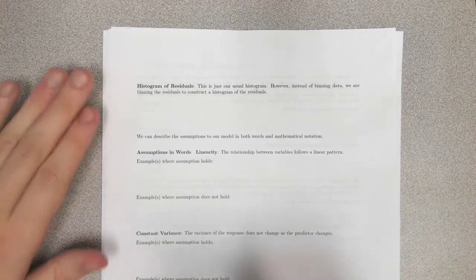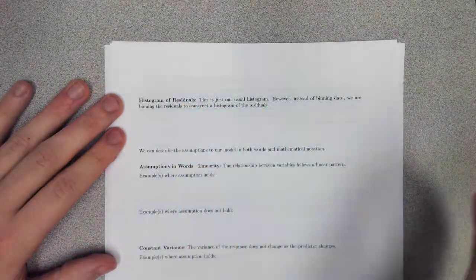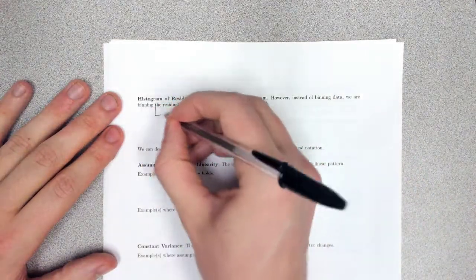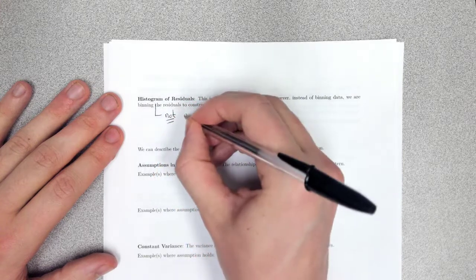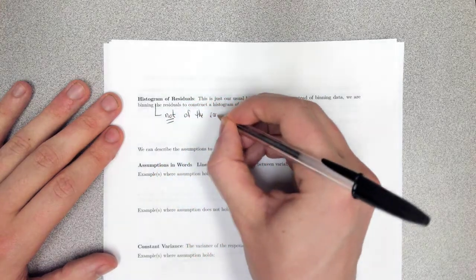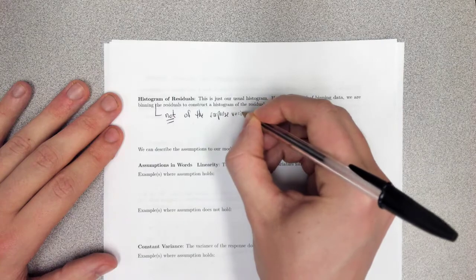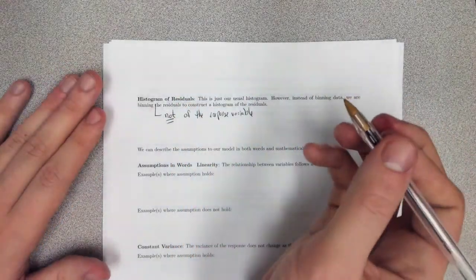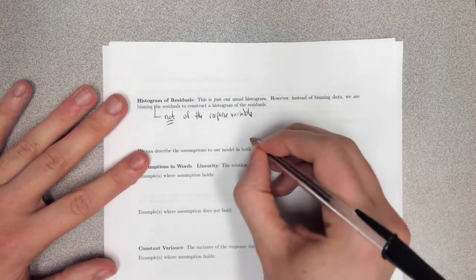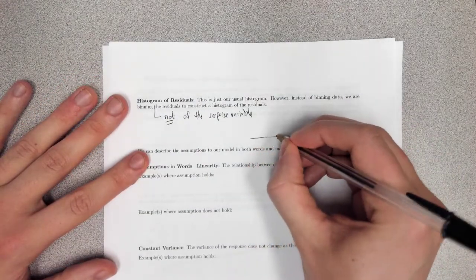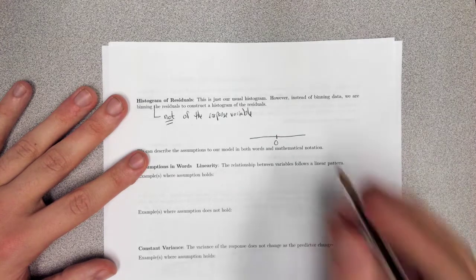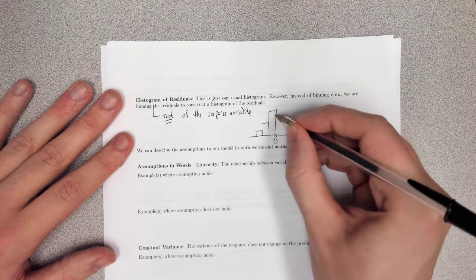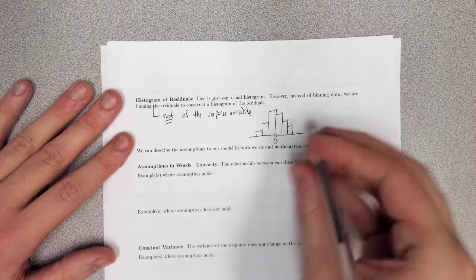The third plot is just a histogram of the residuals. This is just like your regular histogram, but we're going to make a special note that it is not of the response variable. You're not making a histogram of your response, you're making a histogram of the residuals in your model. What that means is that the histogram should always be centered at 0, because the residuals will always be centered at 0 as well. It might look something like this, just some made-up example.